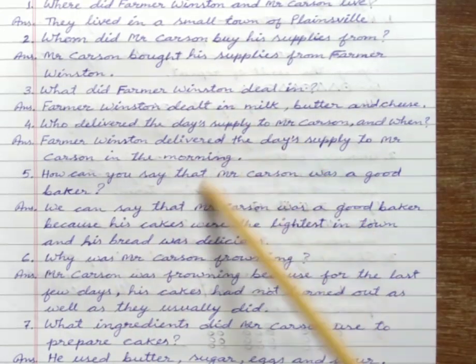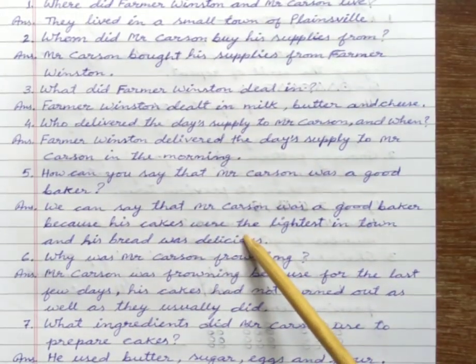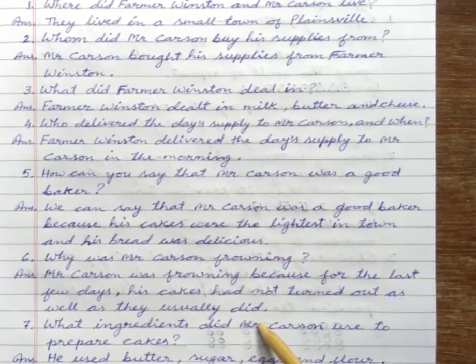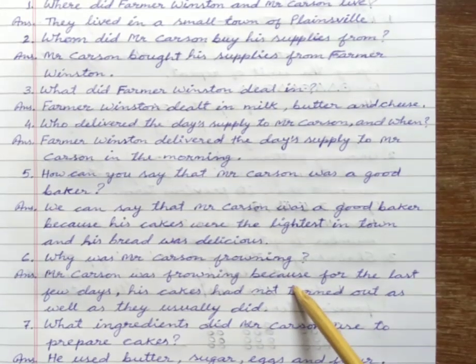So these are the sample questions for your scene passage. So go through them and write them properly in your notebooks.